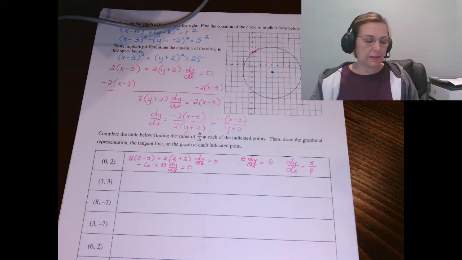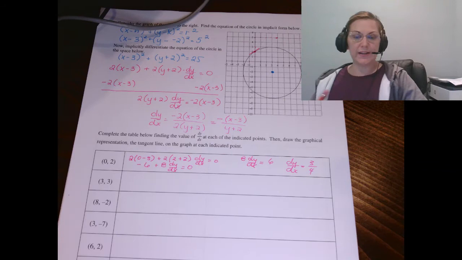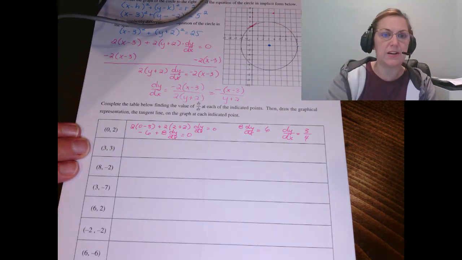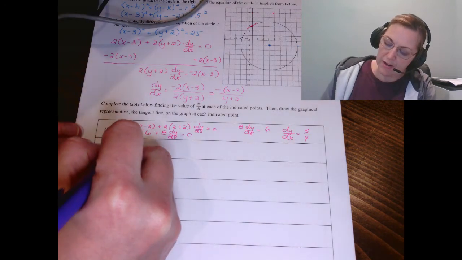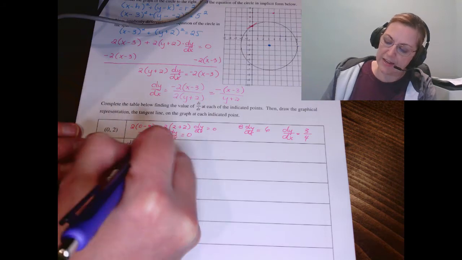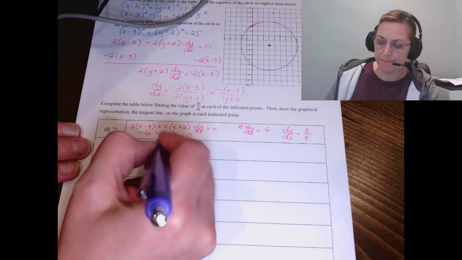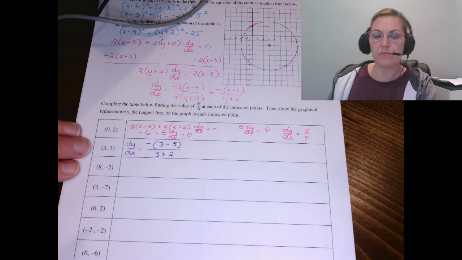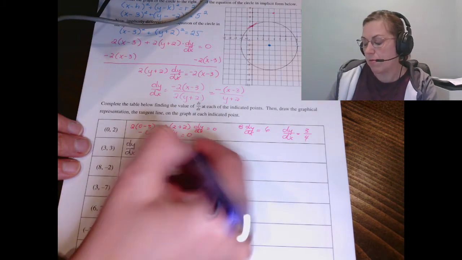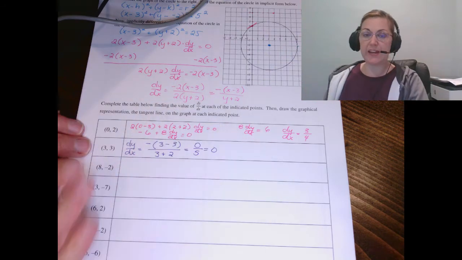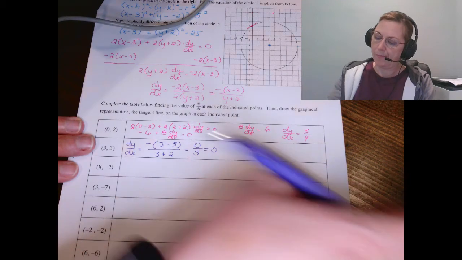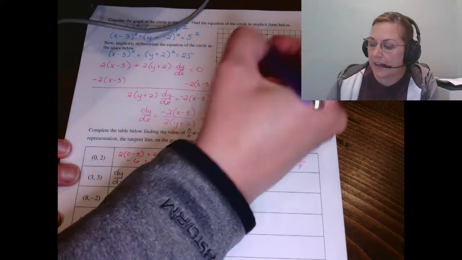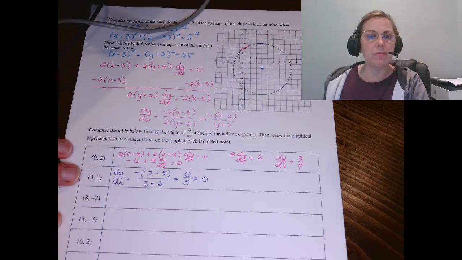Now that's going to make it a little simpler as we work through these other points, okay? Because we can just plug it in. We don't have to solve. We've already done that work. So let's do 3, 3 here. So x is 3 and y is 3. That means that dy/dx equals negative 3 minus 3 over 3 plus 2. So on the top, 3 minus 3, I'm getting 0 over 5, which is 0. So think about where this is on a circle. 3, 3 is at the top of that circle, so we're getting a horizontal tangent line. That's why the slope is 0.